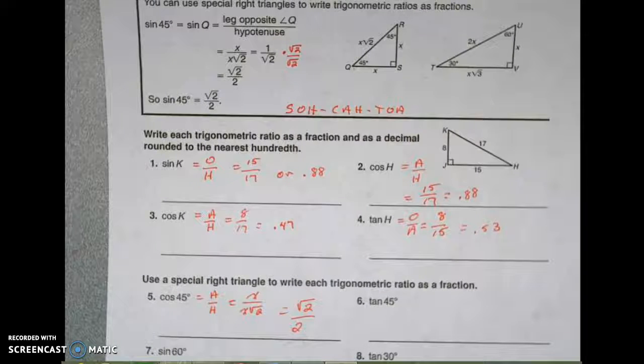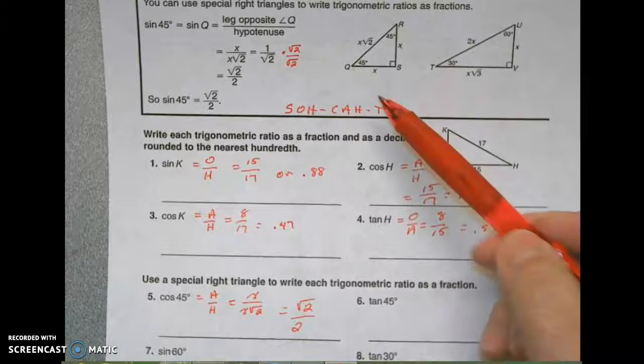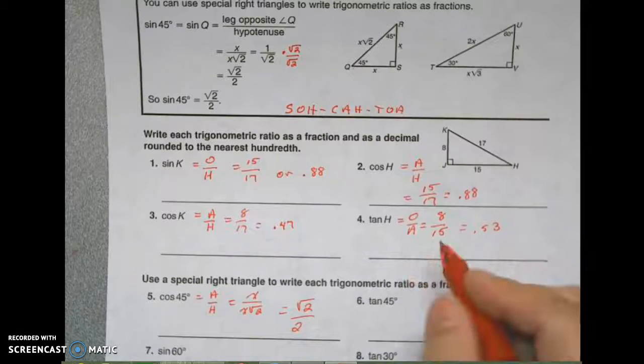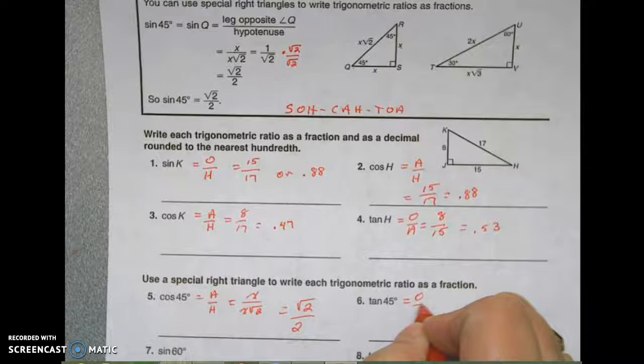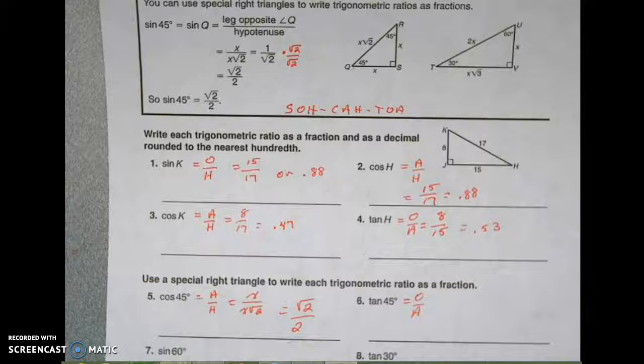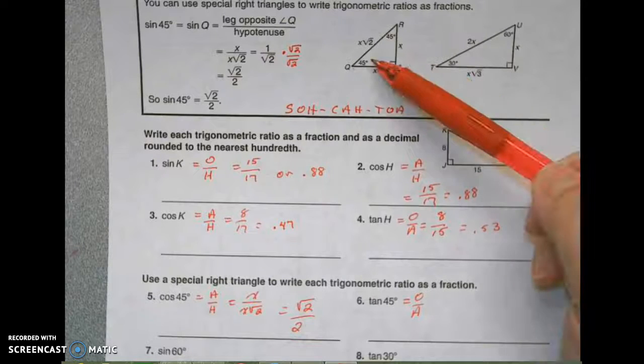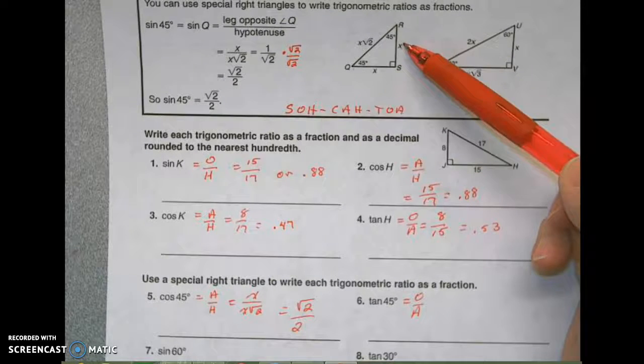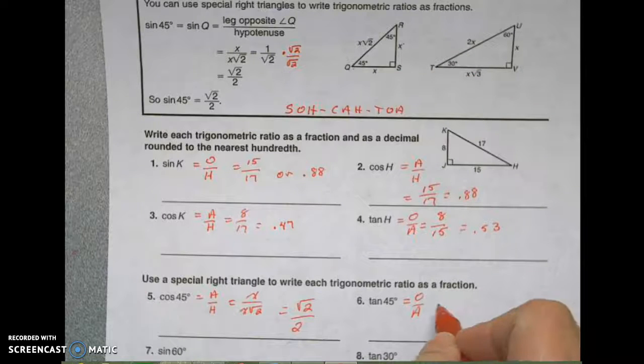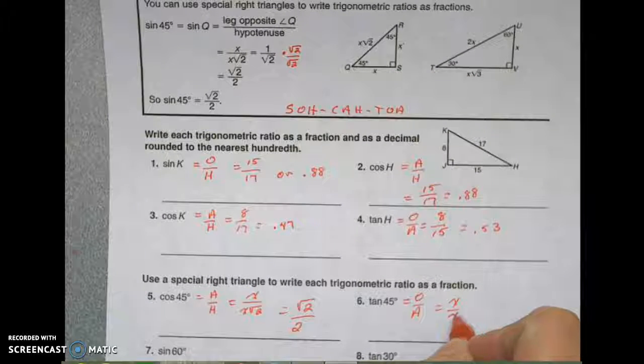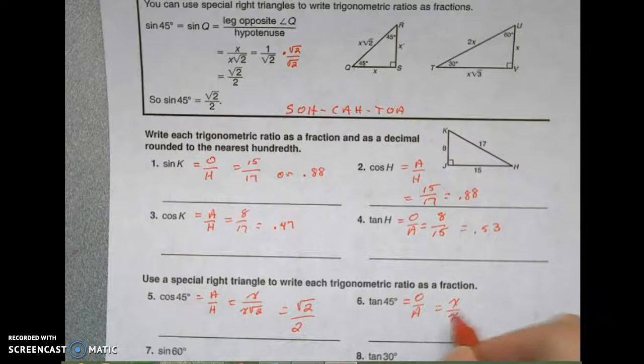If I'm looking at the tangent of a 45-degree angle, that's TOA, opposite over adjacent. For a 45-degree angle, the opposite side is x, the adjacent side is x, x over x. Any number divided by itself reduces to the whole number 1.